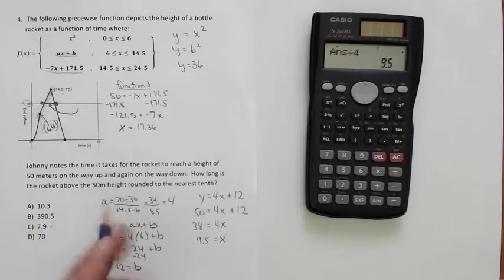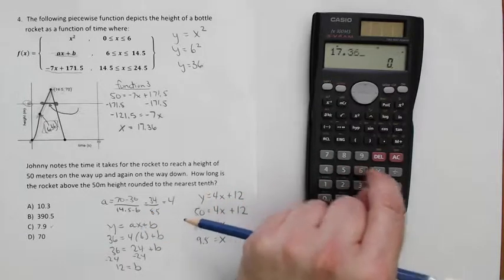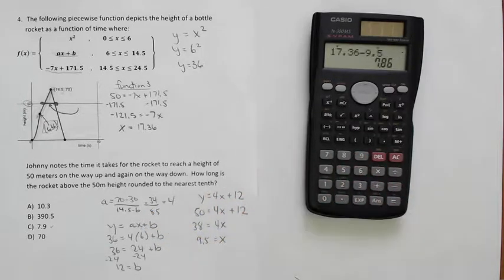So what's the difference between 17.36 and 9.5? Well, 17.36 minus 9.5 is 7.86, rounded to the nearest decimal, 7.9.